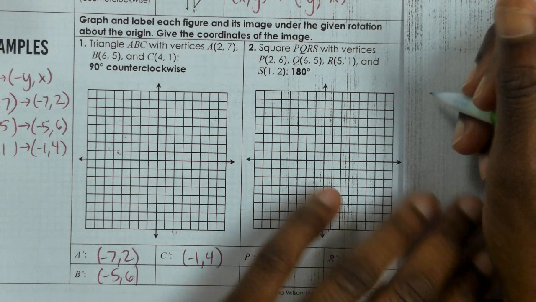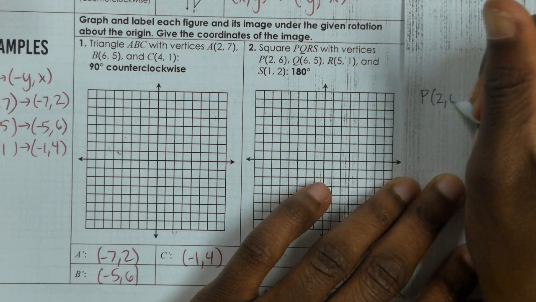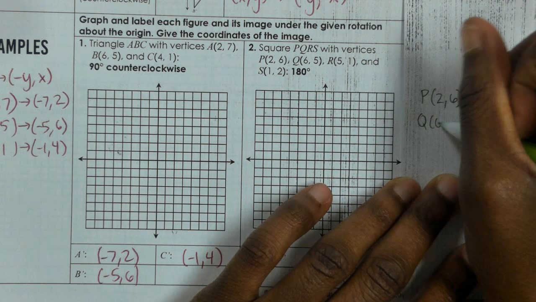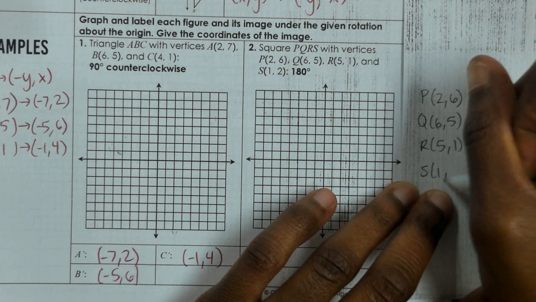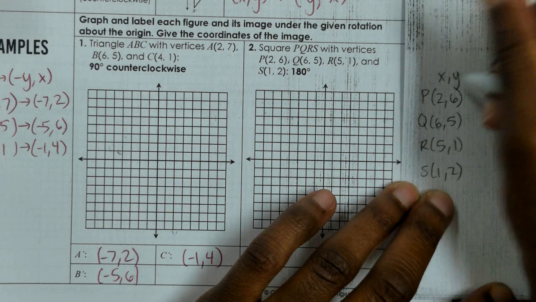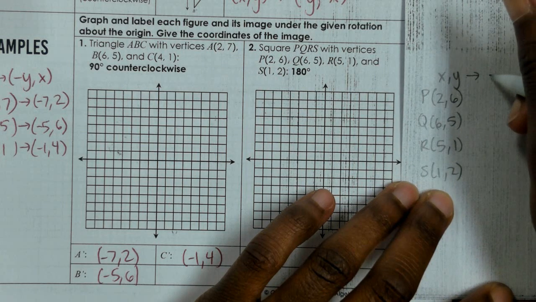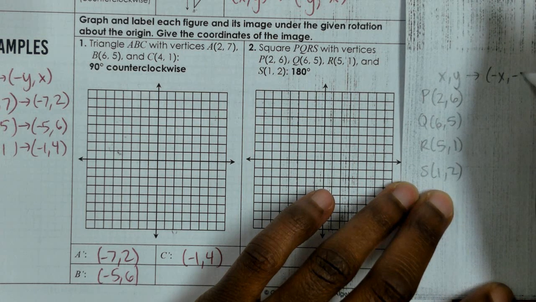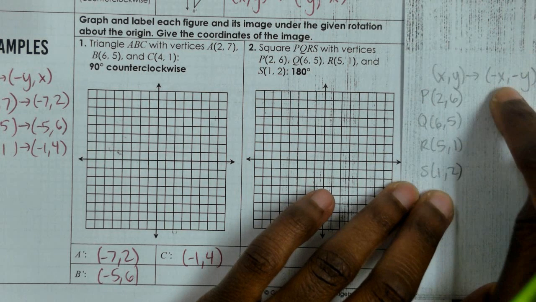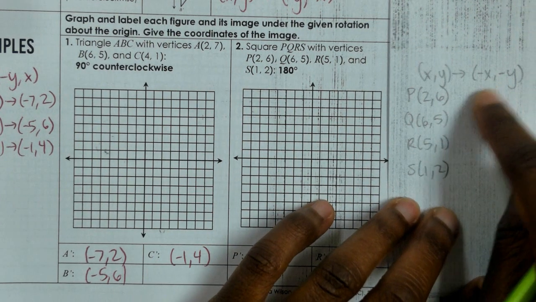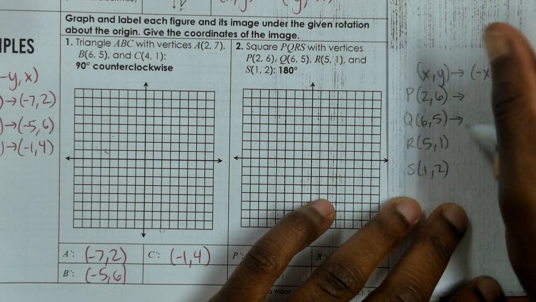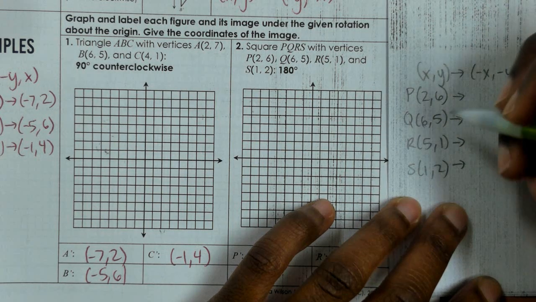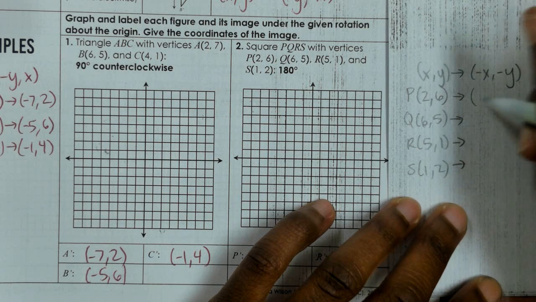So it's going to be P was originally (2, 6), Q is (6, 5), R is (5, 1), S is (1, 2). So these are X and Y coordinates. And the rule for 180 is you change it to negative X, negative Y. Doesn't mean it becomes a negative. It means it's changing signs from whatever it initially was. So in this case, because they were all positive, it will change to all negatives. But if there were some negatives in here, when you change it, then they would become positives.